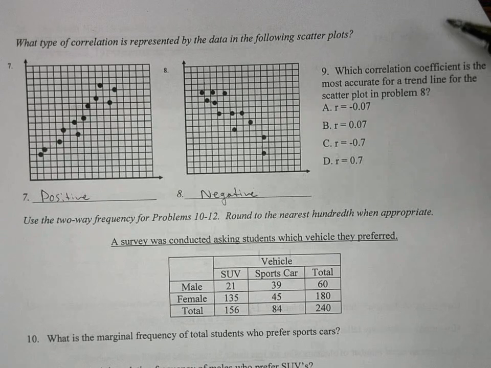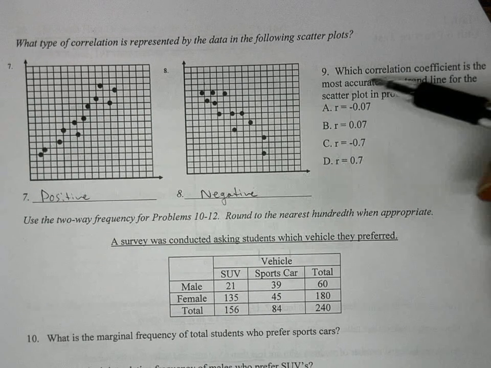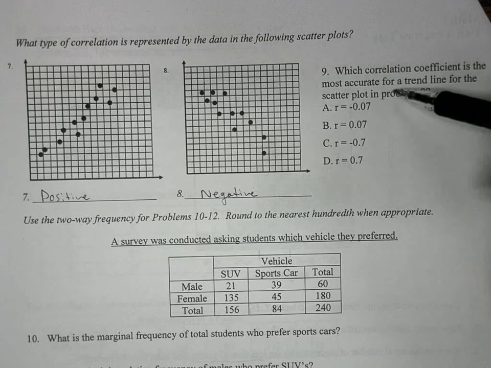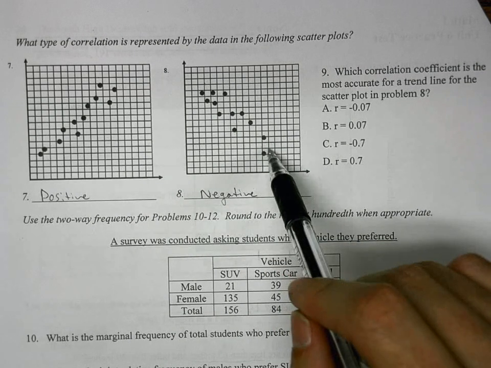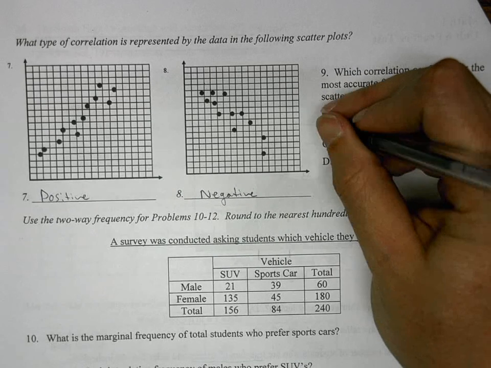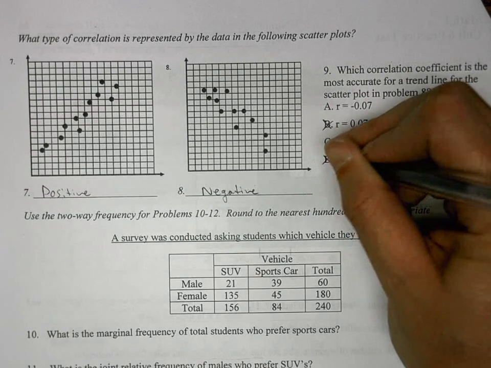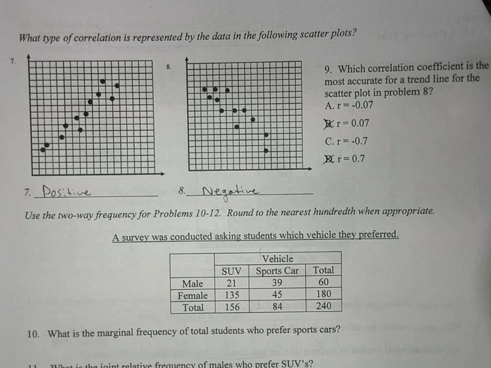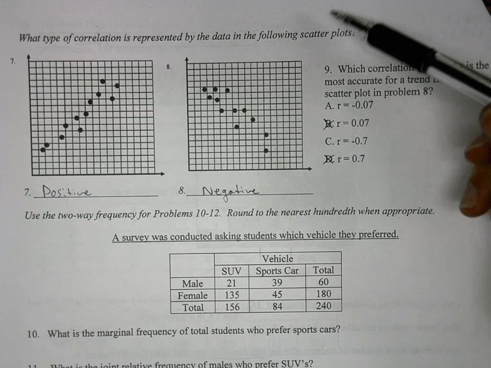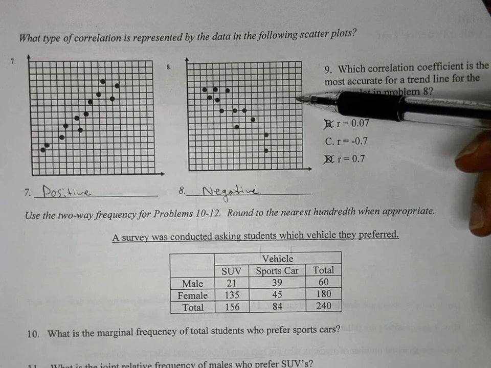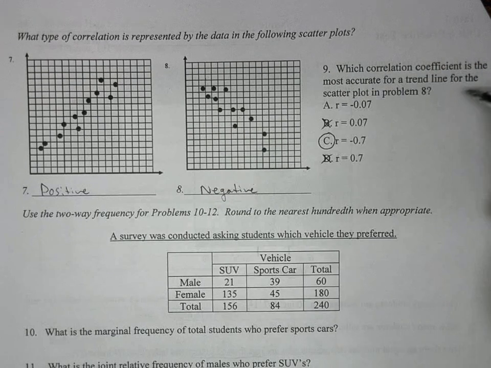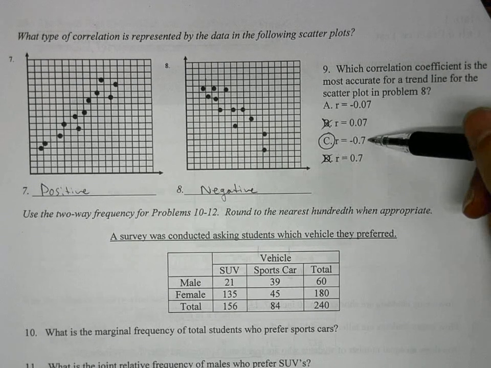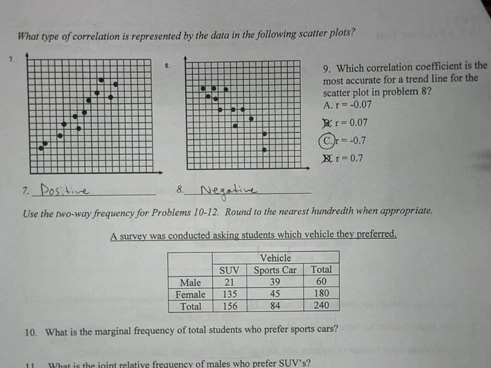So for number 9, which correlation coefficient is the most accurate for a trend line in problem 8? So that would be this one. Since they're going down, that means it must be negative. So right away we can cross out B and we can cross out D. Okay. We can also tell that it's negative, which means we're closer to a straight line than we are to no correlation. So this would be negative 0.7. Remember, 0.7 is bigger than 0.07. So it's closer to 1.